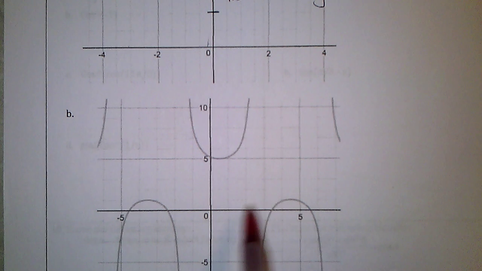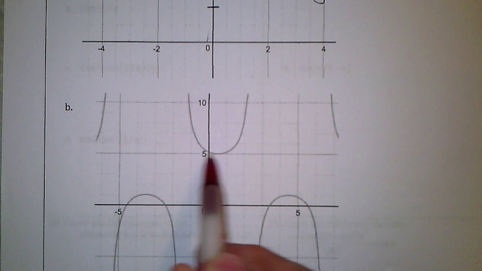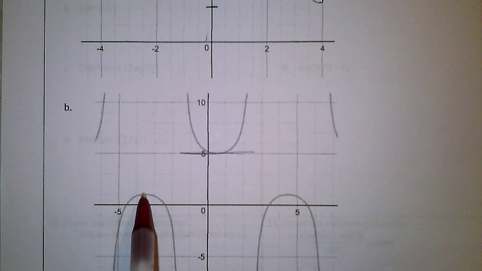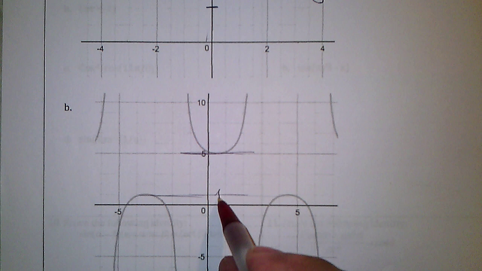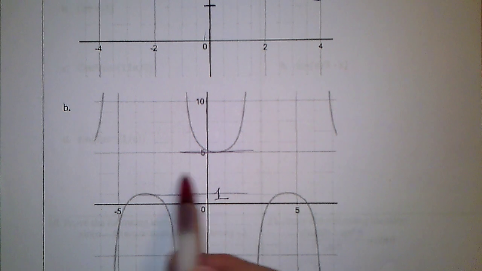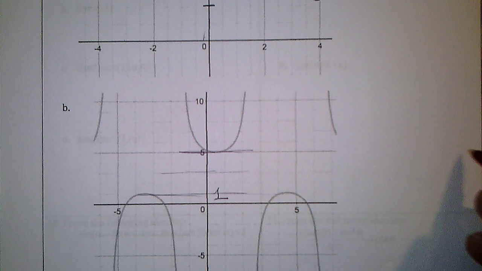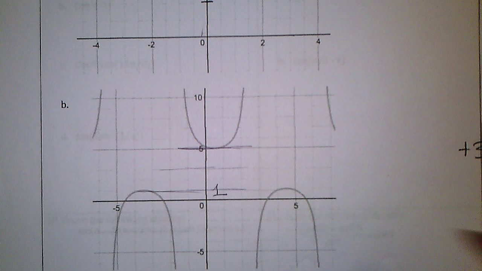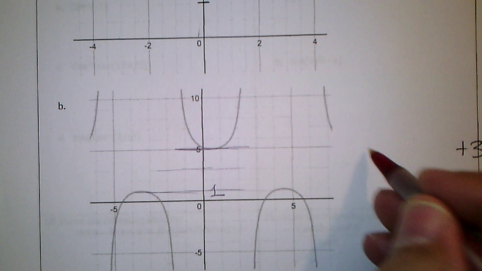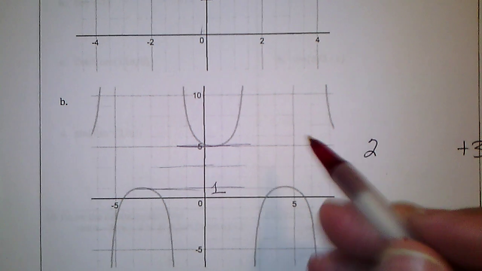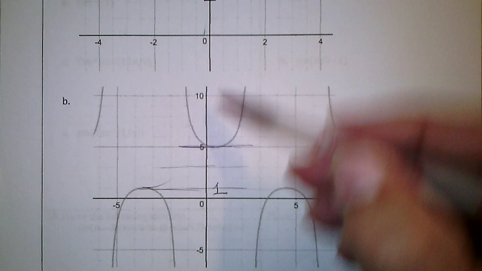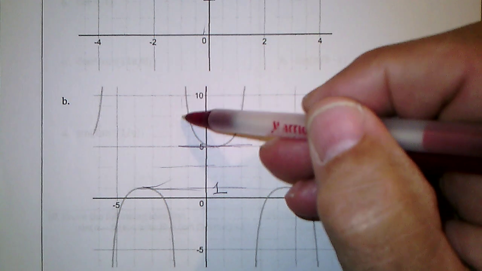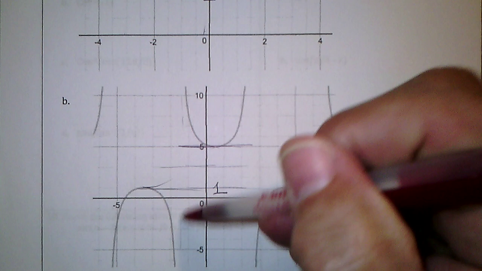Now this one, the max is 5, the min looks like 1. So the center line would be at 3, so we go up 3, amplitude of 2. And let's see, if I make the curve in here, the asymptotes are about here.